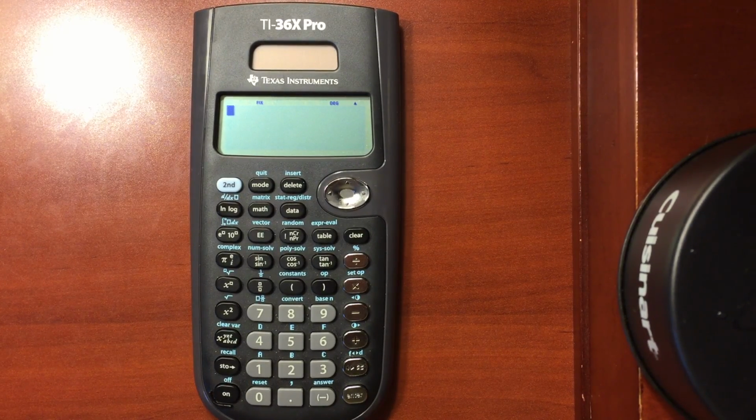Been holding off on this calculator for a while, but this is a popular calculator mainly because it's one of the approved ones for the FE, the Fundamentals of Engineering, and the PE, Professional Engineering exam that a lot of people have to take. It is a really nice calculator. It gets the job done. It has a lot of really nice features, and it's very easy to use.